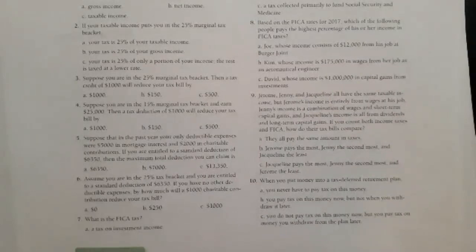If I'm in the 25% margin, and then you said you reduce it by $1,000. But it's a tax credit, that's the key word here. Okay, let me look.